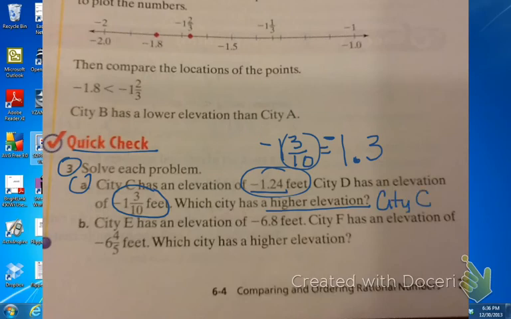Let's look at B. City E has an elevation of negative 6.8 feet, whereas city F has an elevation of negative 6 4/5 feet. So go ahead and make that into tenths so you can compare, or just divide 4 by 5, and you'd get 8/10.